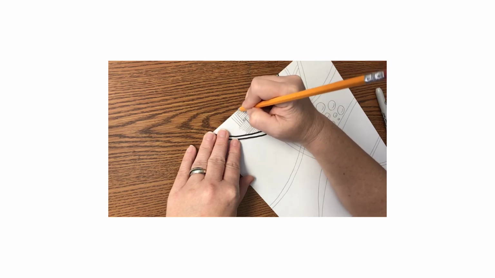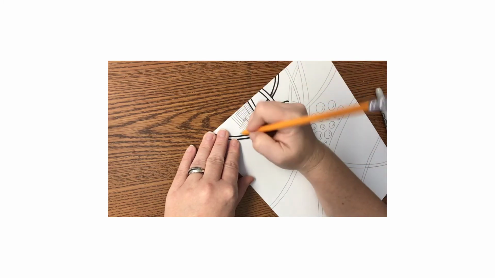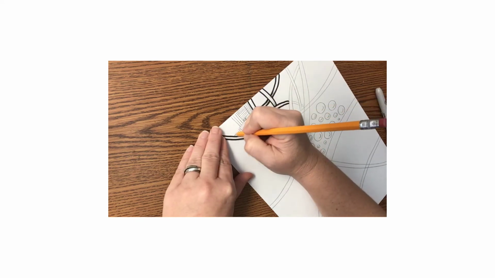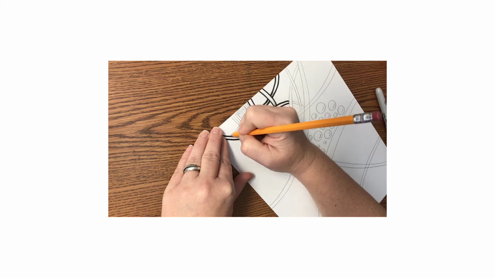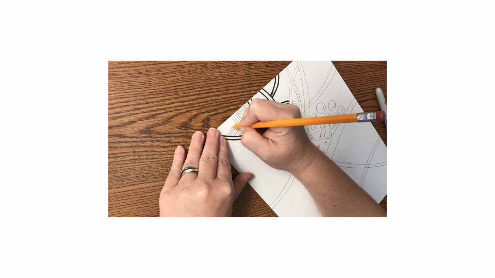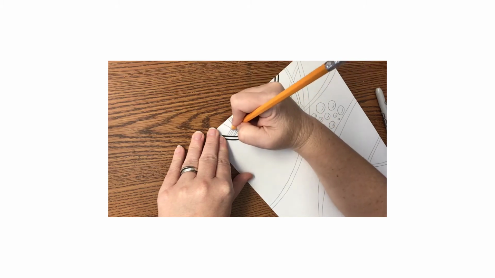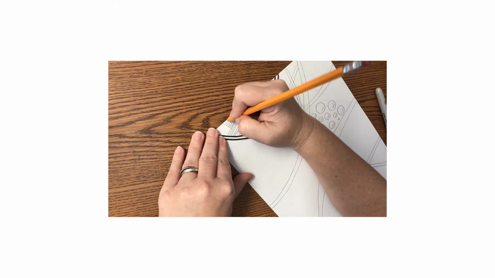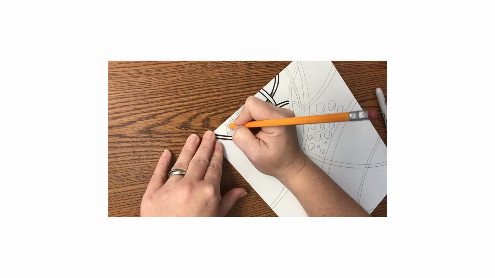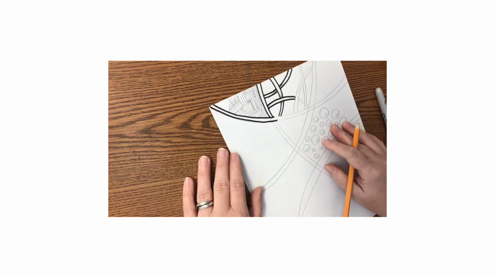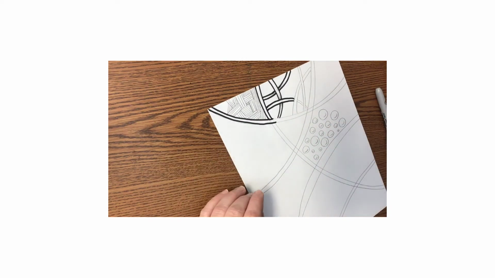Okay, so this one's a fun one because you're just literally just making lines, guys. Okay, and they don't have to be straight. They don't have to be perfect. They just have to be going in different directions to give it this really cool pattern and effect. Okay? I've got another one that I was going to show you.